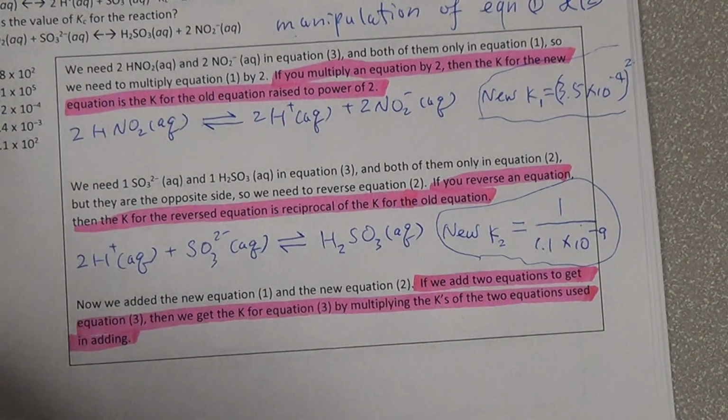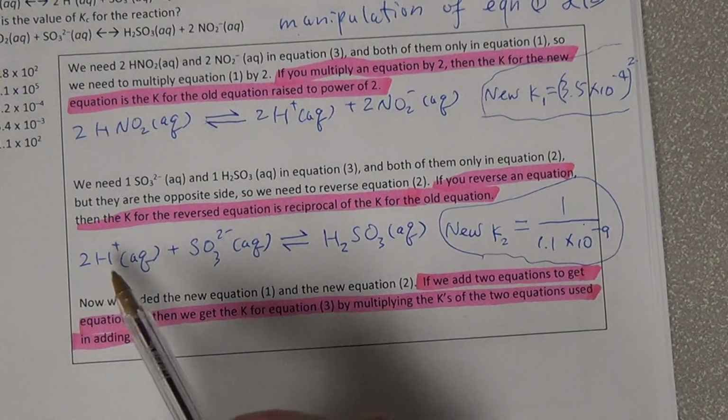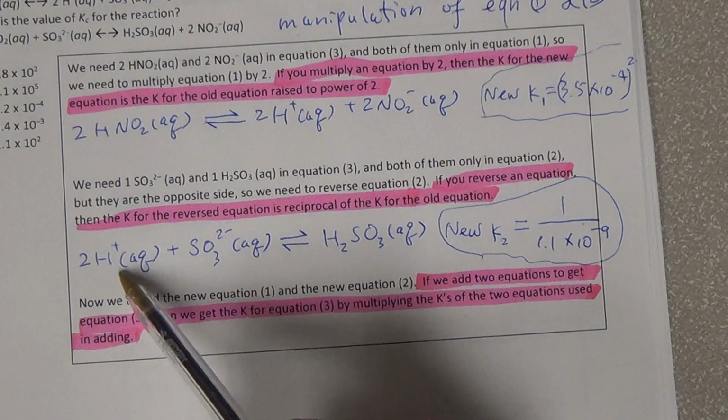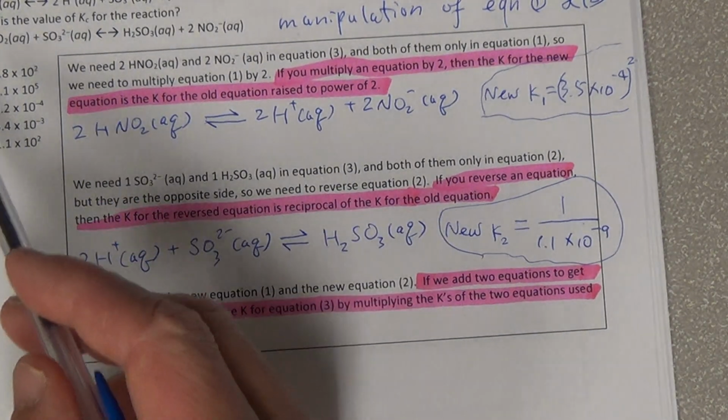Okay, now let's see this example. We first want to check this new equation 1 and this new equation 2. We're adding them together to get equation 3.